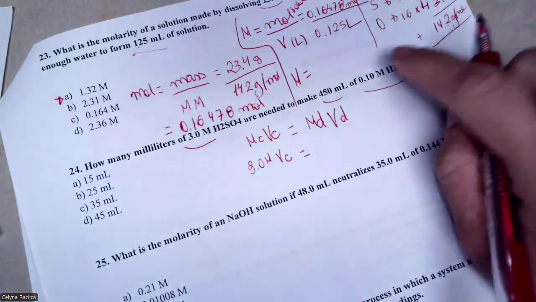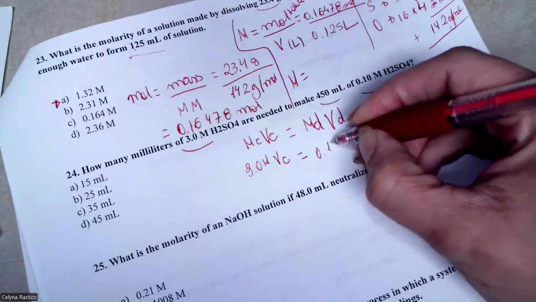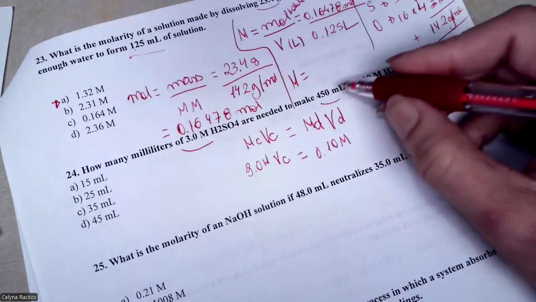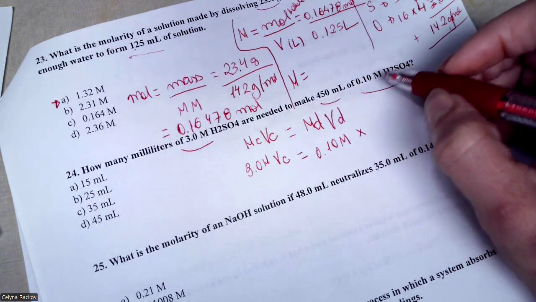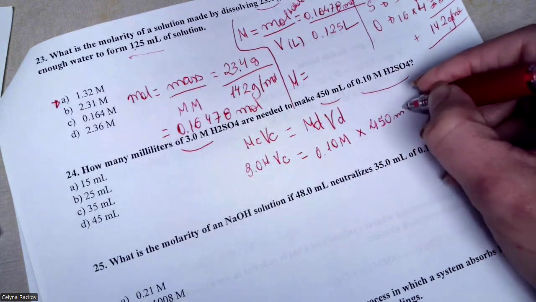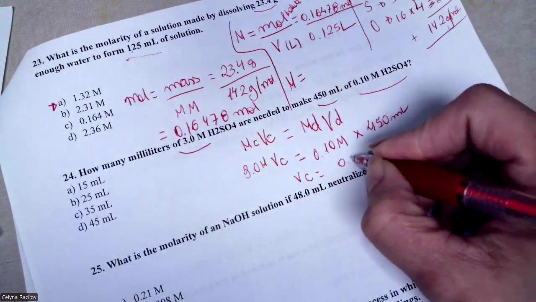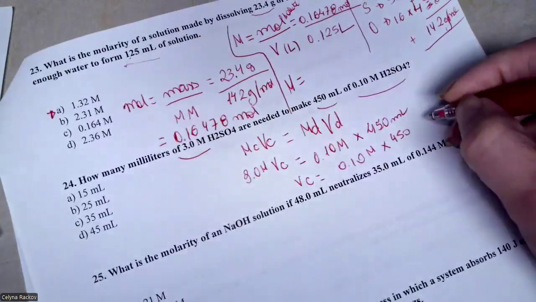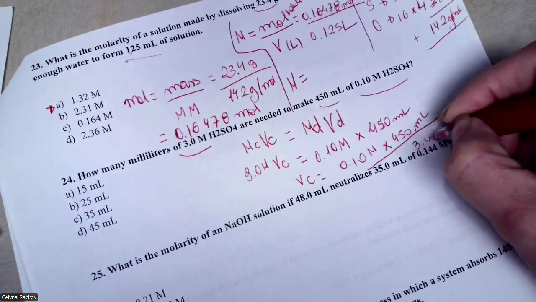Then MD is 0.10 molar, the concentration of the diluted solution, times the final volume, the volume of the diluted solution, 450 milliliters. Then we are going to find VC equals 0.10 molar times 450 milliliters, then divide by 3 molar.